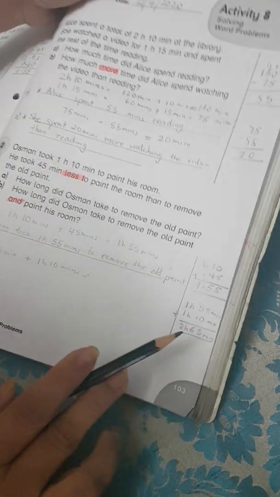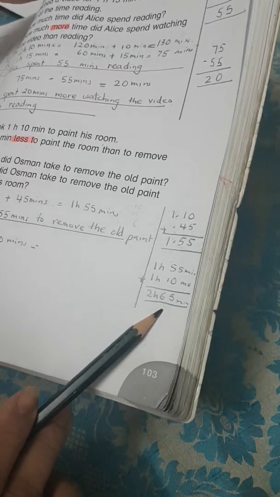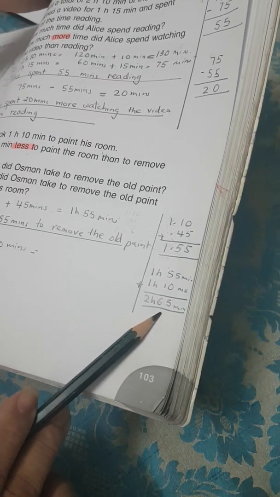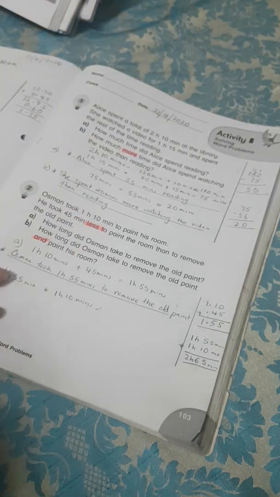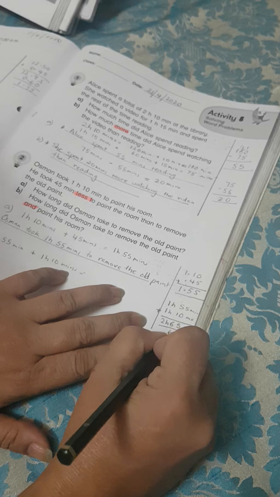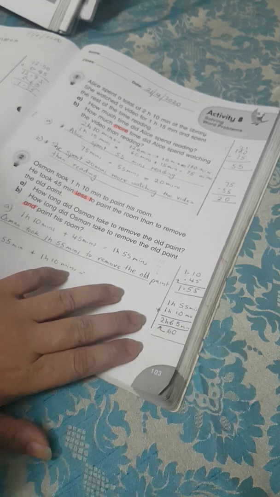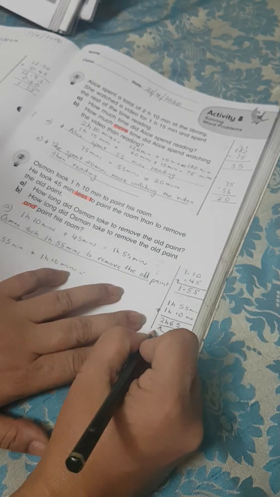2 hours and 65. Now again, there is no such thing as 65 minutes. It's only 60 minutes. So what I'm going to do is take out 1 hour from here and add it here, plus 1.